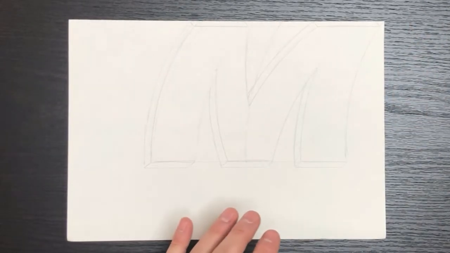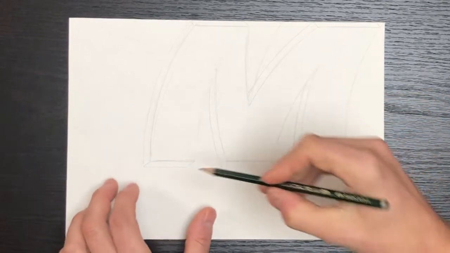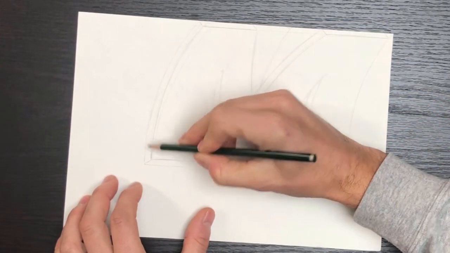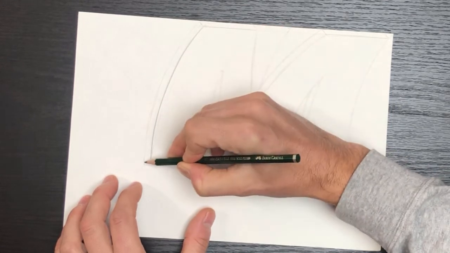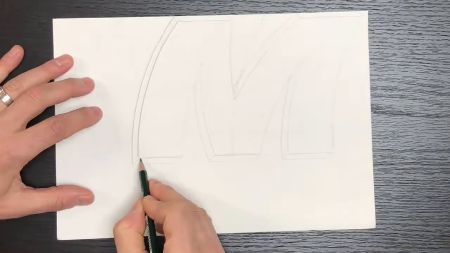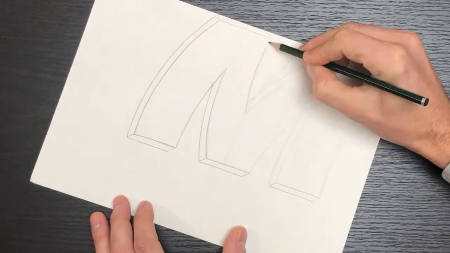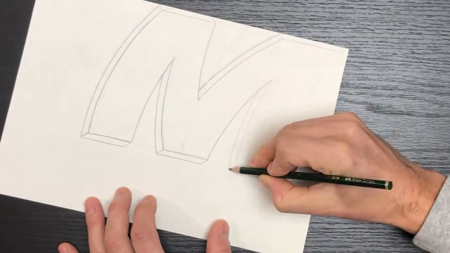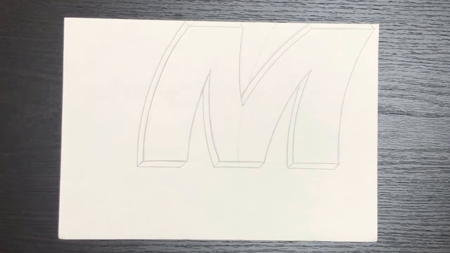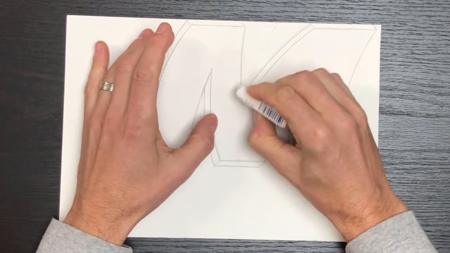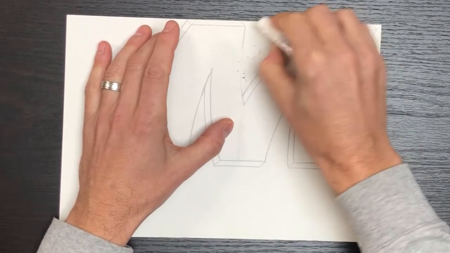So what I'm going to do now is take a little bit like a HB. That was an H. I'm going to take my HB and I'm just going to darken these a little bit. So I'll speed this up so you guys can watch, but I'm just going to go ahead and darken all my lines, all right? Okay, there you have it. I'm going to go now and erase. So I'm just going to get rid of some of the lines that we don't want anymore.